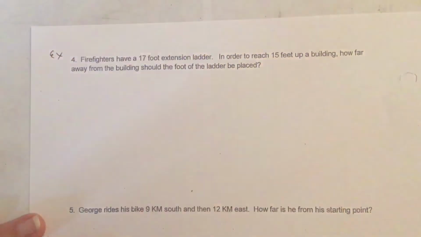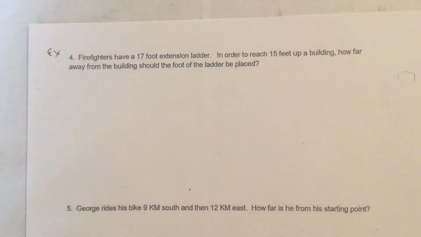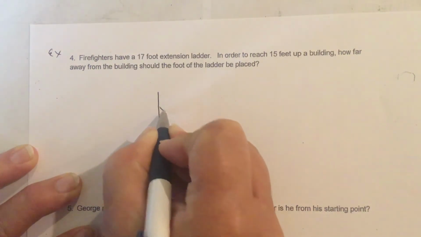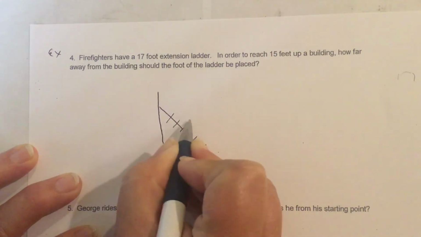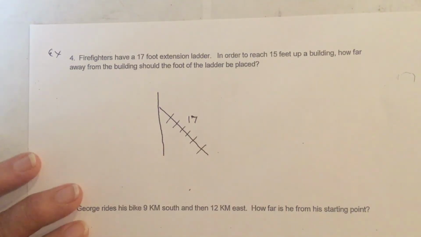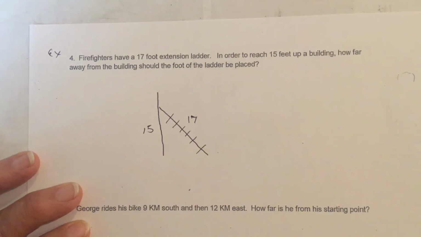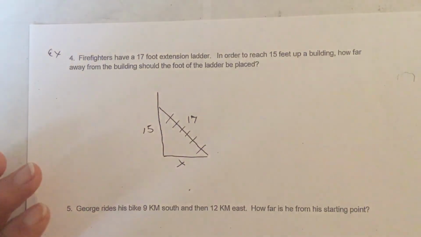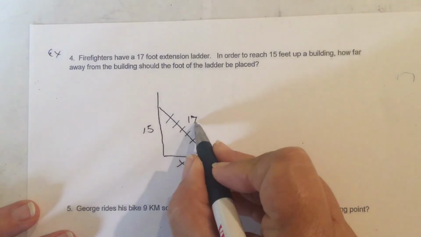Example 4, you have firefighters with a 17-foot extension ladder. That's one of those cool ladders that kind of gets longer as you pull it out. They've got a building, and they're going to lean the ladder against the building. Same idea as number 3. It's a 17-foot extension ladder. They want it to reach 15 feet high up the building. And they're looking this time for how far away from the building it should be. 17 is the hypotenuse.